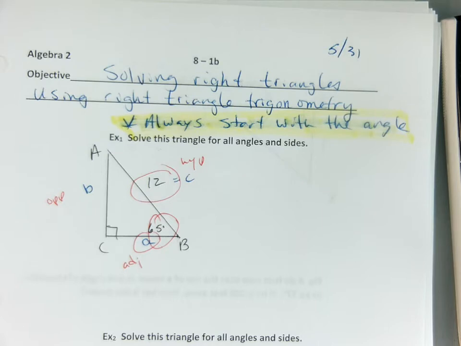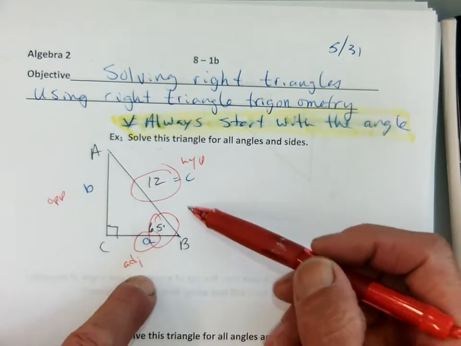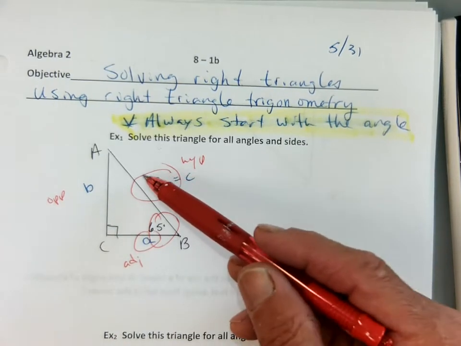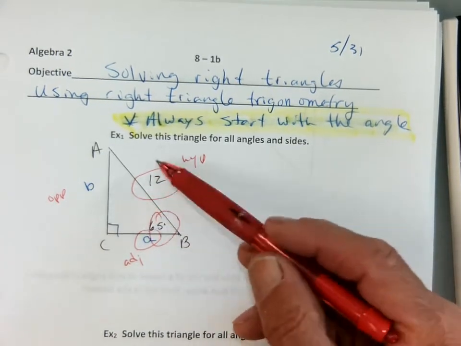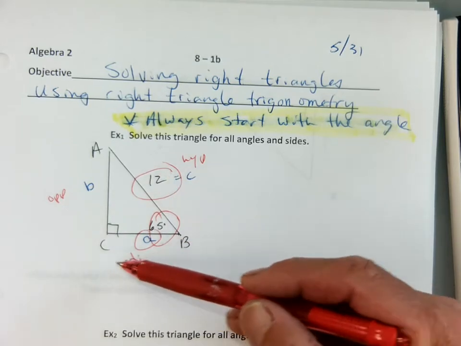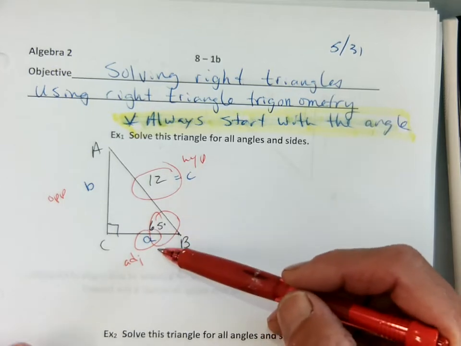Start with your angle, and then after that you label your sides. So I started with my 65 degrees, opposite side, adjacent, hypotenuse, right? Then the next thing I have to do is decide, and I'm going to use the 12 because I know that. I'm going to use the known side. Valeria said let's find little a, which is my adjacent side. So hypotenuse, adjacent.